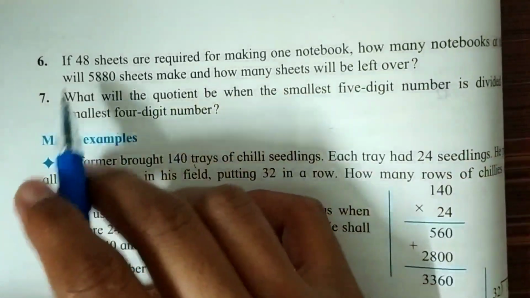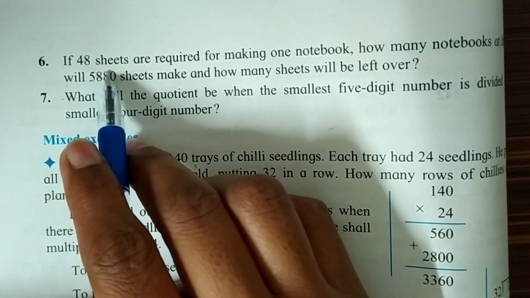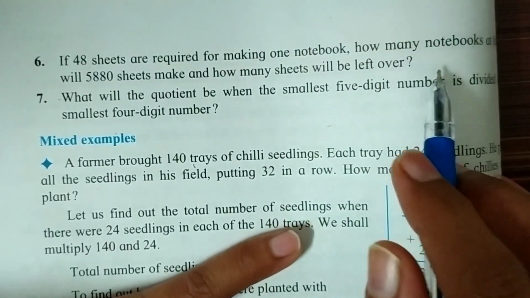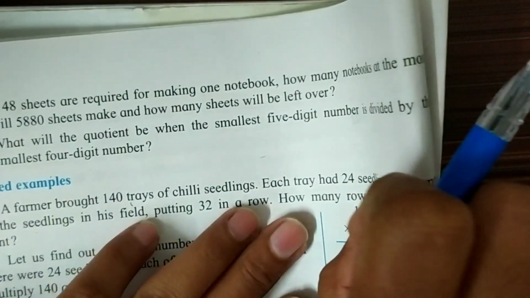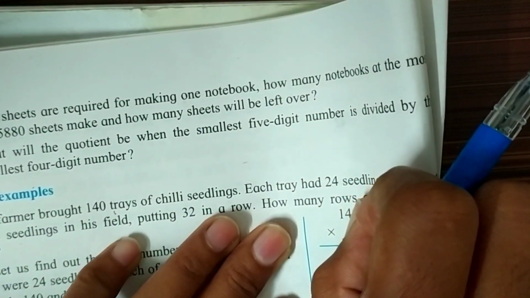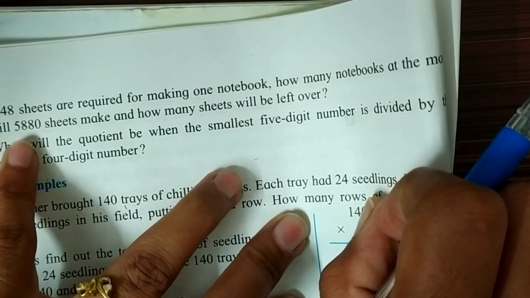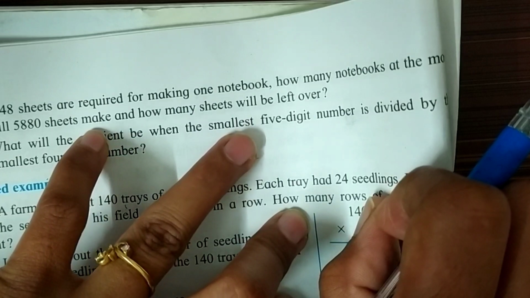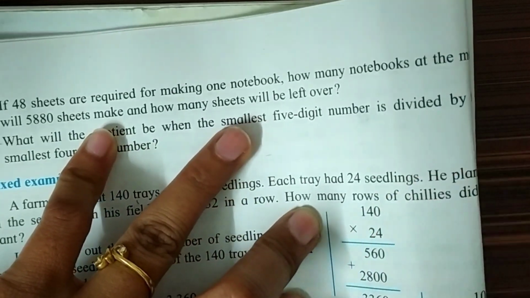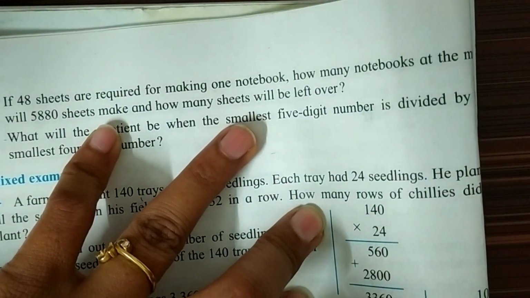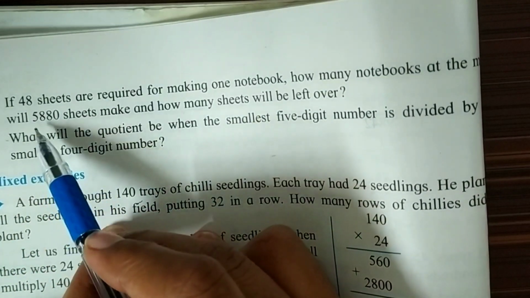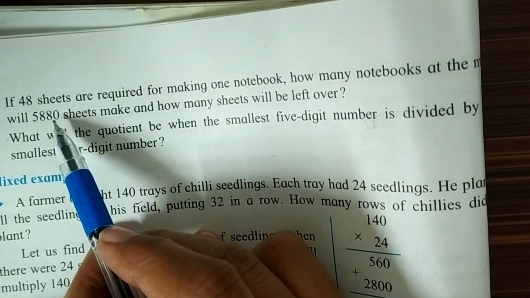The question is, if 48 sheets are required for making one notebook, how many notebooks at the most will 5880 sheets make, and how many sheets will be left over? So for one notebook there are 48 sheets and the total sheets are 5880.